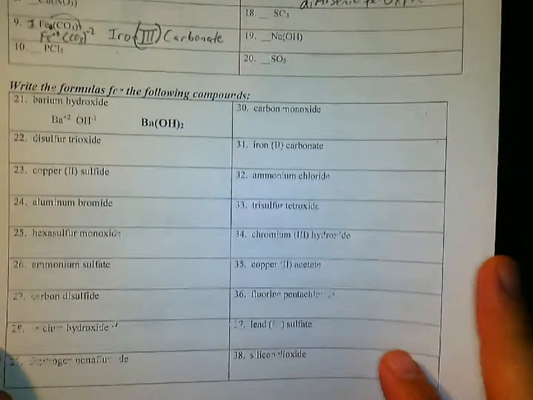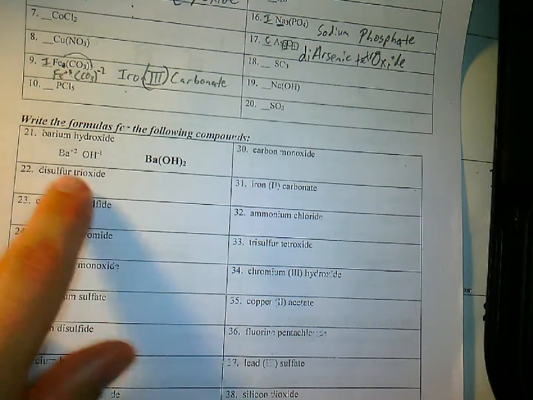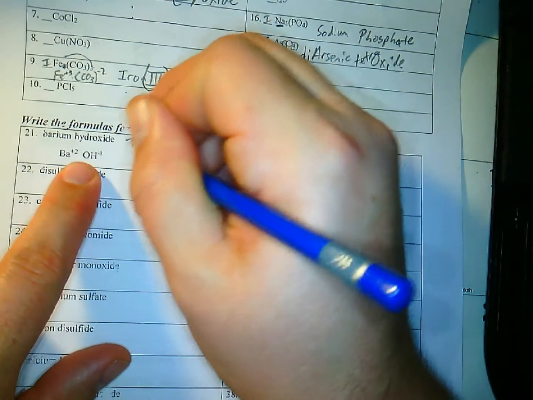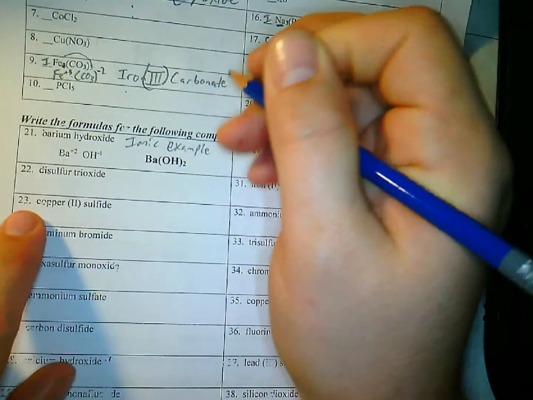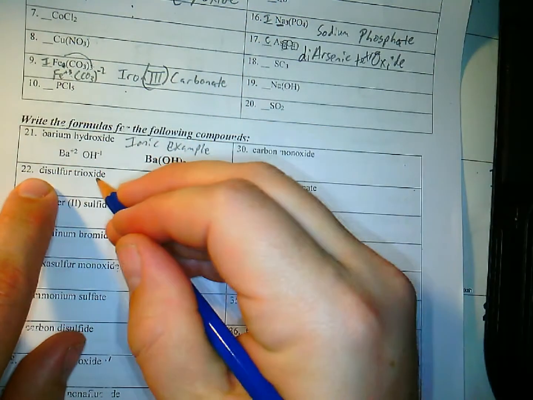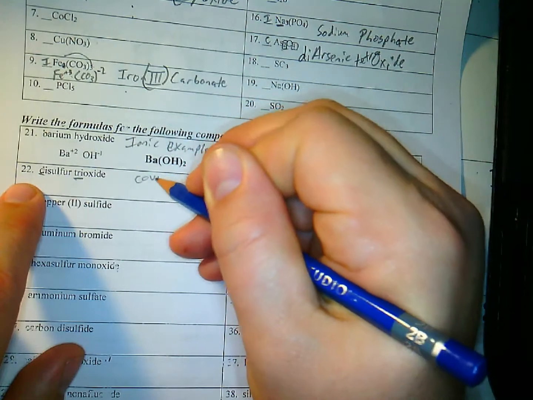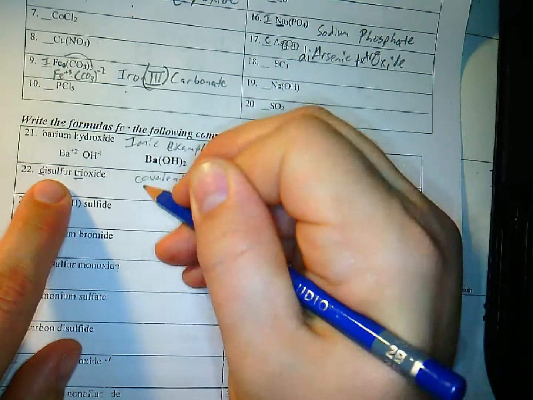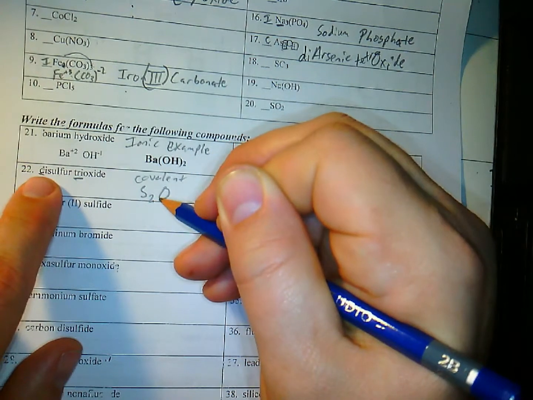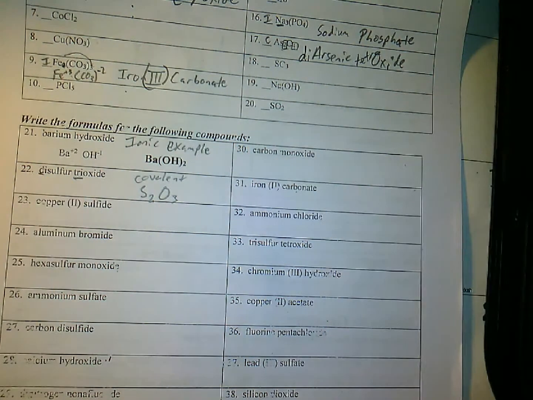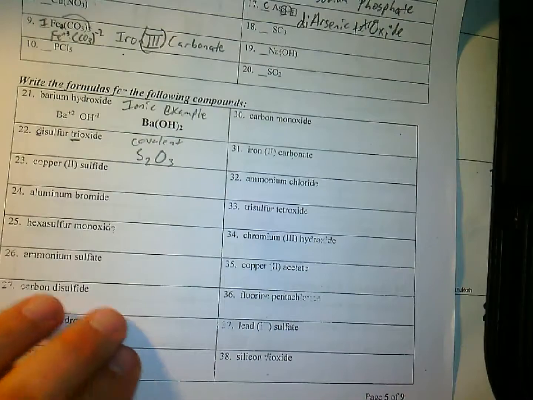Go down here at the bottom, we're going to write formulas. So remember, we need to do the 2 steps on ionic. So this is an ionic example. So we'll do disulfur trioxide. Because it's di and tri, you know this is covalent. So simply write the symbols, write the numbers for the prefixes, and you're done. S2O3. There it is.